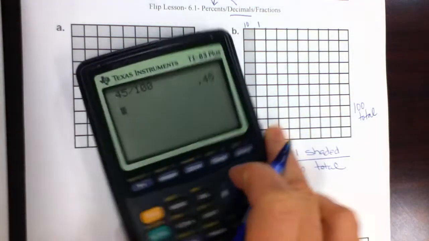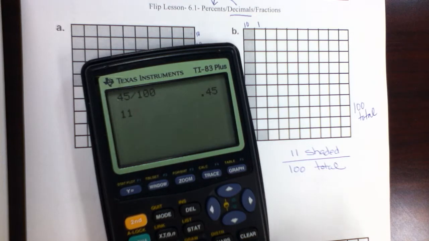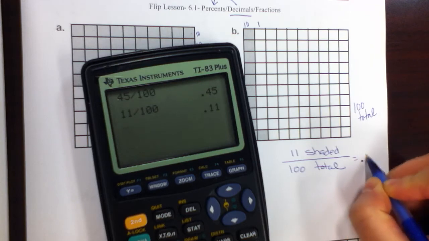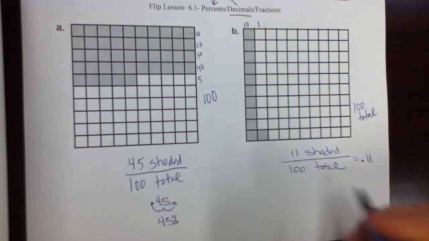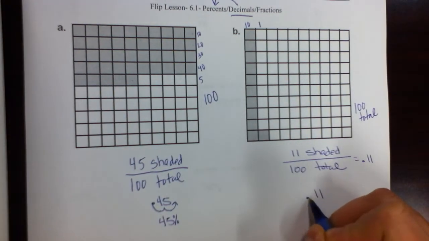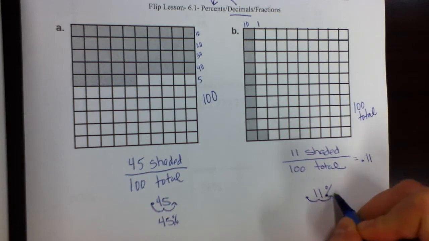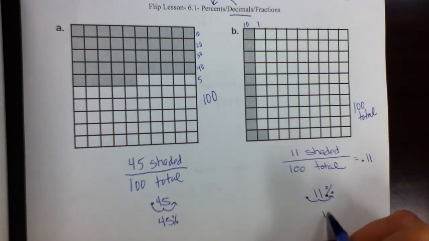Again, calculator, 11 divided by 100 equals 0.11. Here's my Heinie trick. Take this decimal point 2 places to the right, add my percent, and I have 11%.